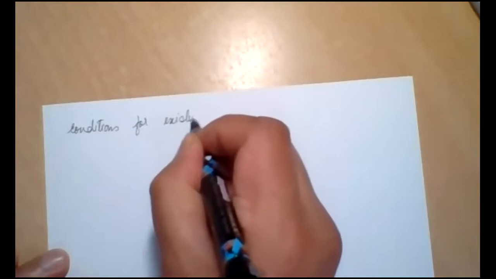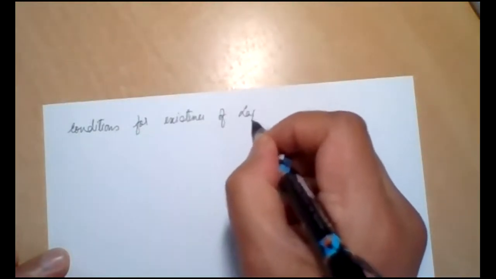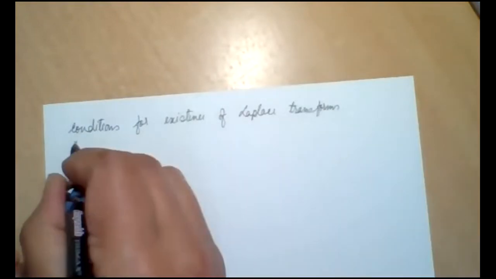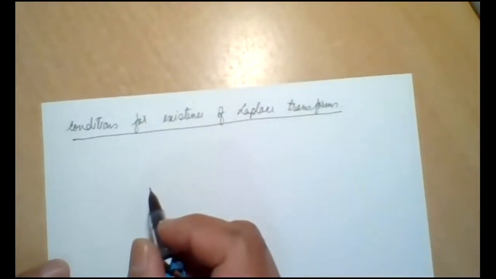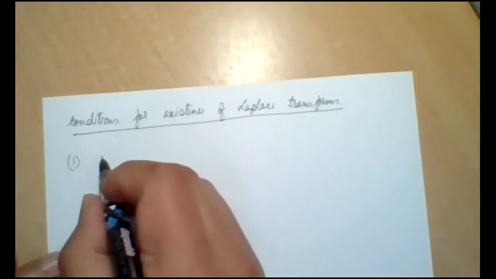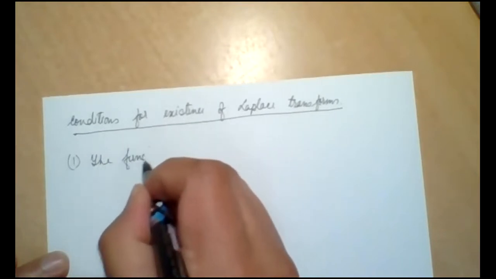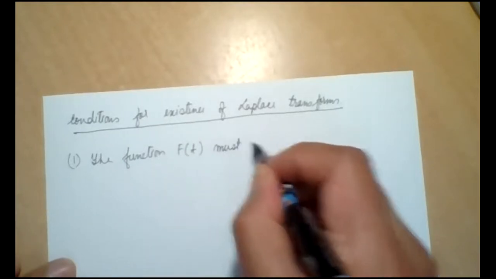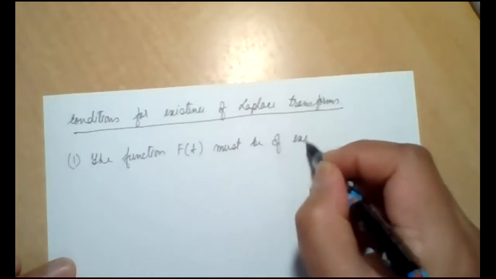What are the conditions for the existence of Laplace transforms? So let me write it here. Conditions for existence of Laplace transform. Condition number 1, the function f(t) must be of exponential order.